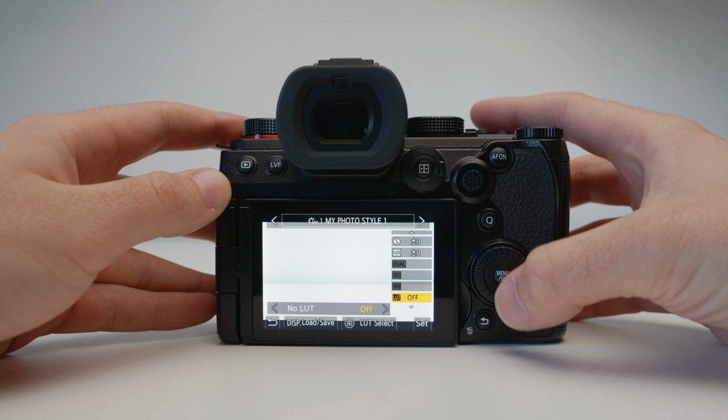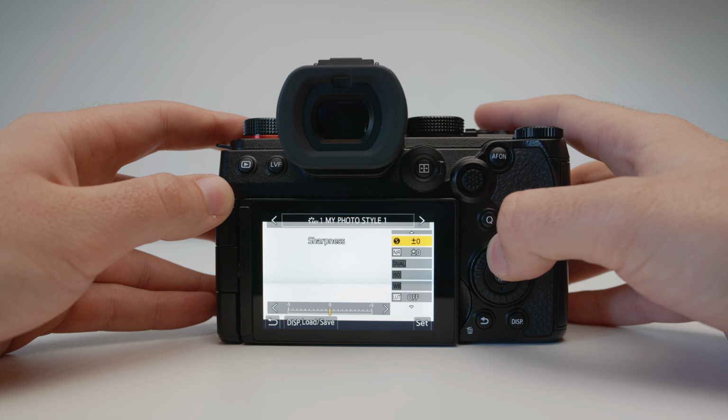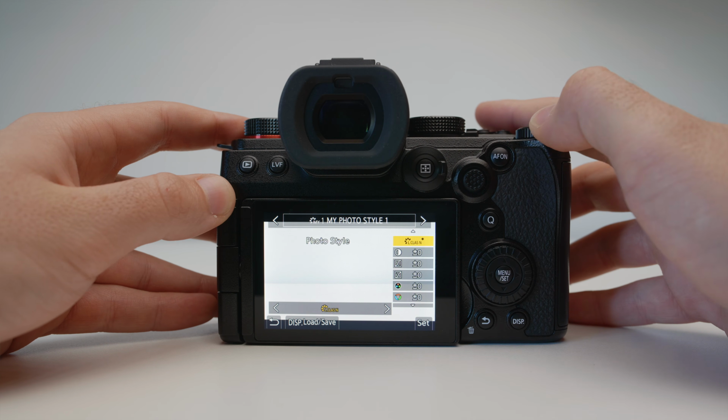Here you will see the same LUT load field that we have in the real-time LUT section, but this time we have a lot more parameters to play with. As you can see, you can use whatever photo style you like and then go ahead and apply whatever LUT you like on top.